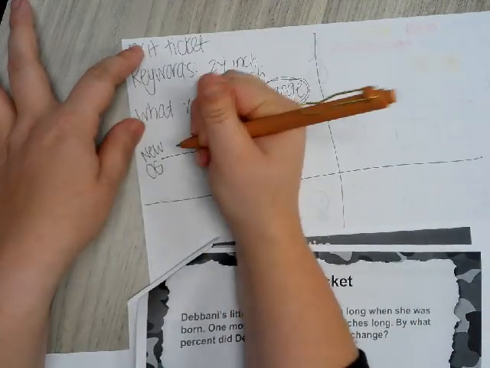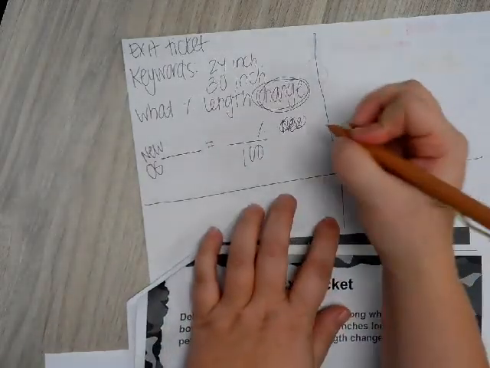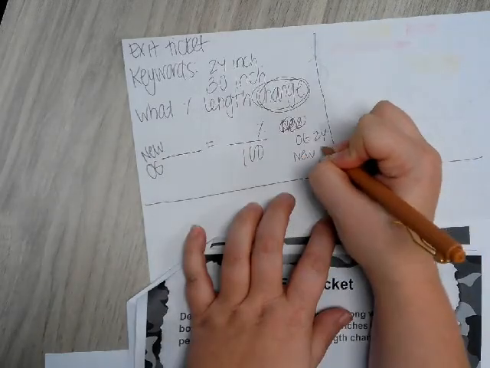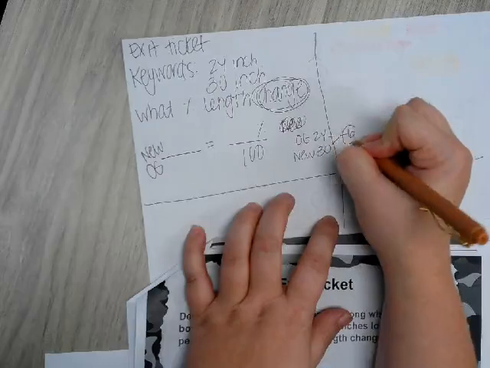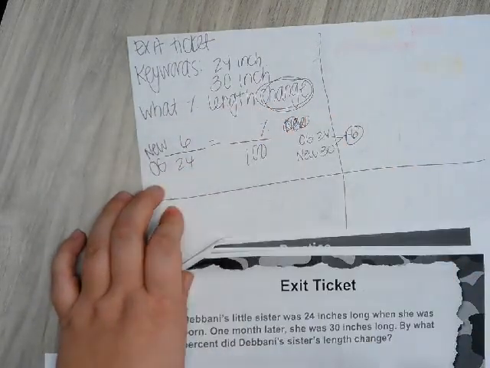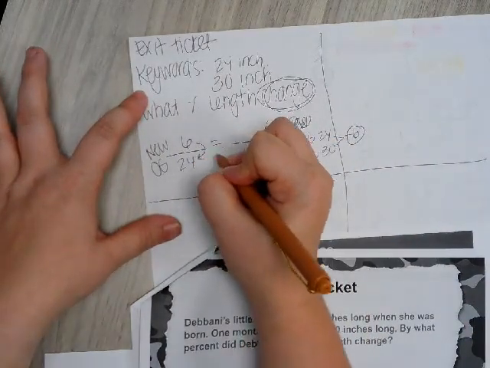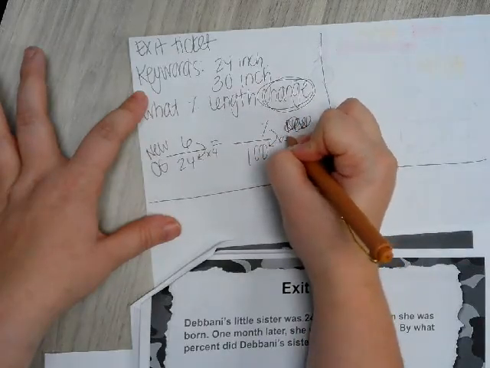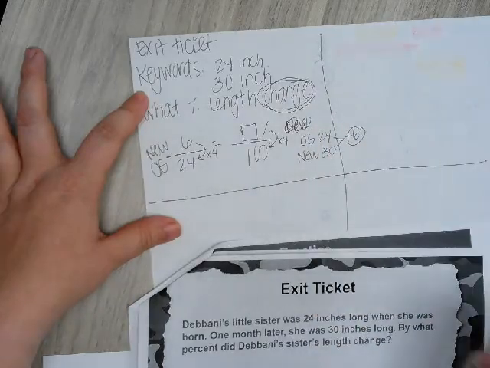So originally we had 24. Our new length was 30. How do you get from 24 to 30? Plus 6, right? So my original was 24. So now let's solve. How do you get from 6 to 24? Times 4, right? So what can you multiply 4 by to get 100? 25. So she changed by 25%.